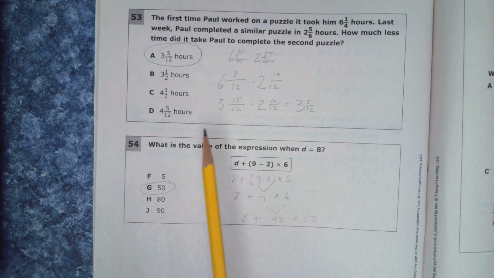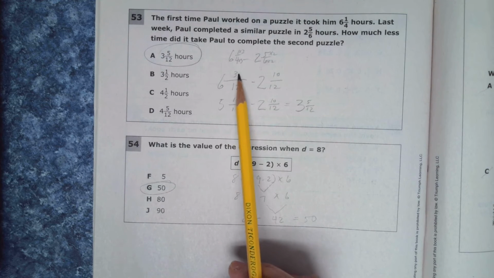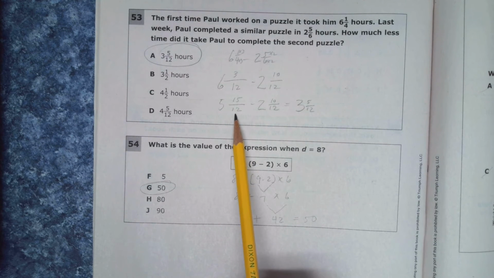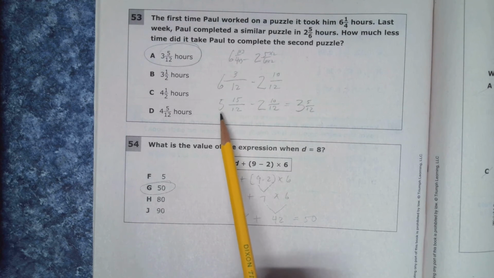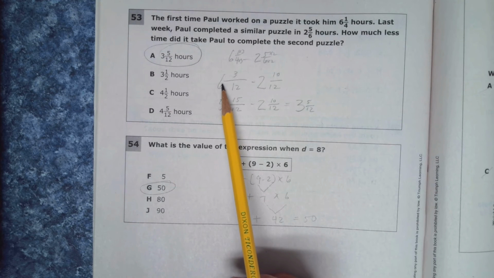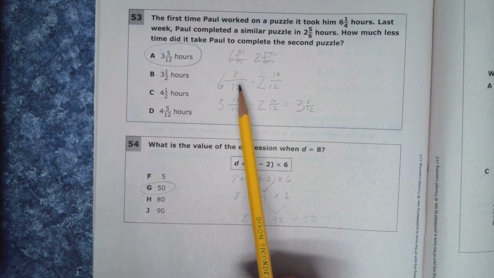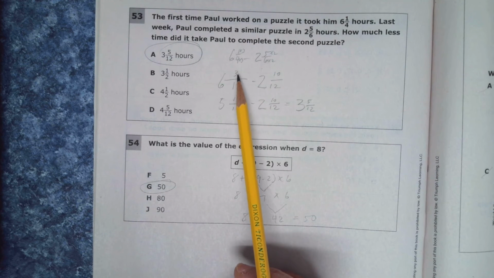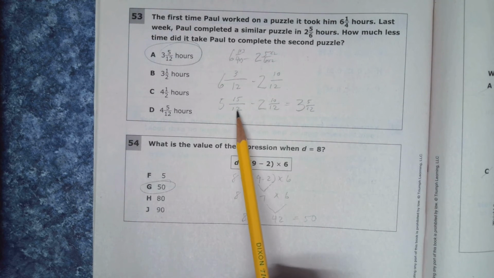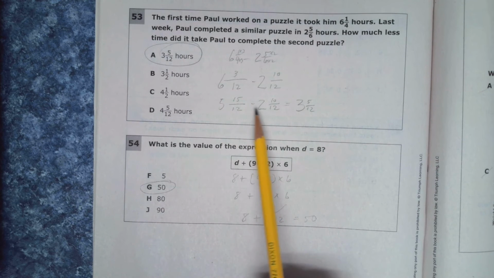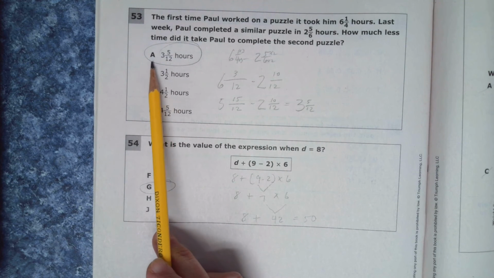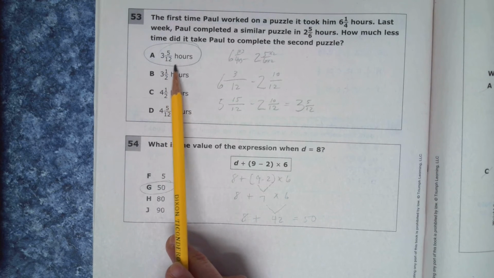We can't do that. So we're going to rename 6 3/12 to be 5 15/12, because when you take 1 away from that 6, you get 5. That 1 you just took away, you have to rename as 12/12, and you already have 3/12, so combine 3/12 and 12/12, you get 15/12. Now you take 2 10/12 away from it, so 15/12 minus 10/12 is 5/12. 5 minus 2 is 3. So the correct choice is A, 3 5/12 hours.